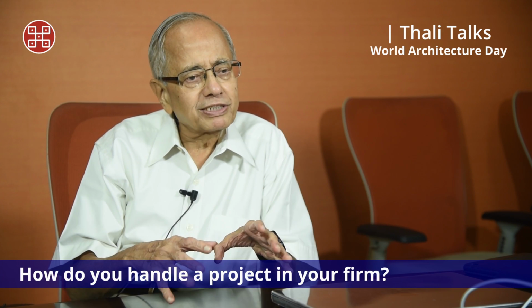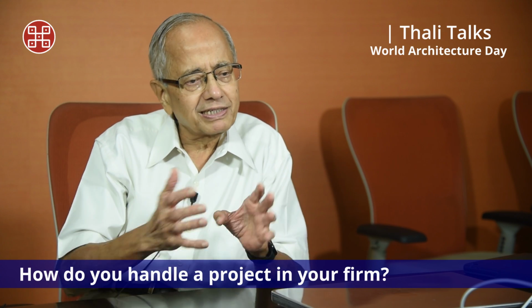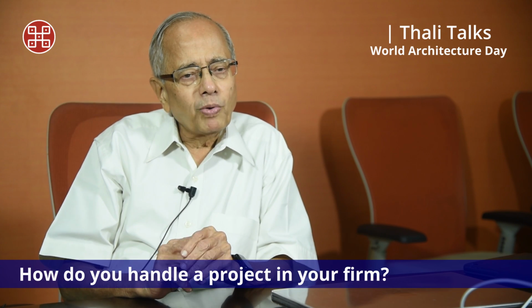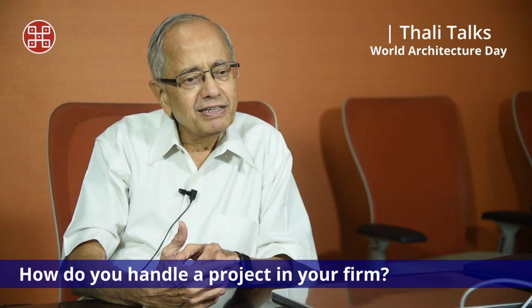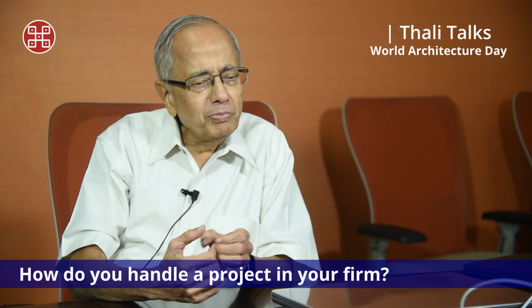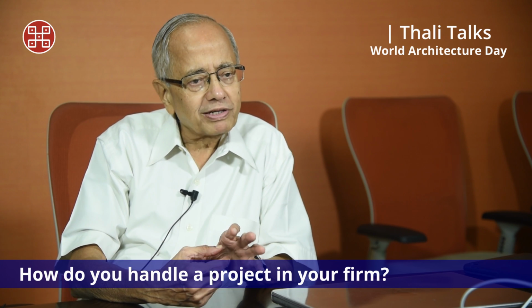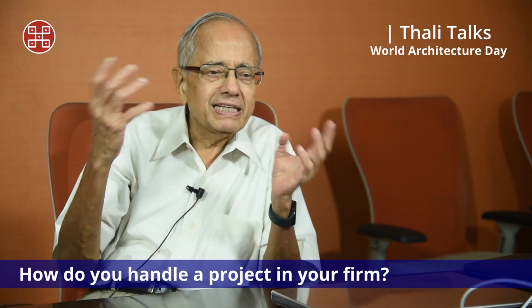And regulations are there, which again you can't do anything about. All the setbacks and this and that is there. But what I find is the dialogue that we need to have with the client in the beginning is vitally important, because most of the people don't know what they actually want. They've got a vague idea that it will be like this and all that.